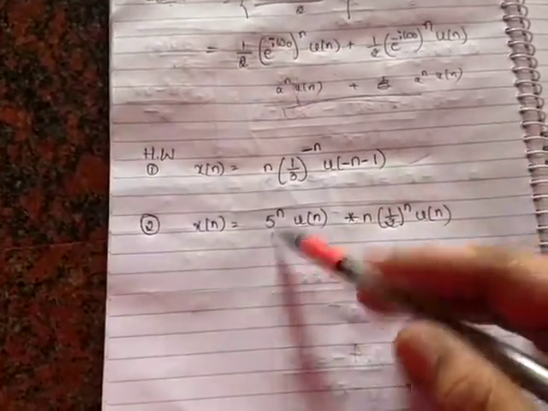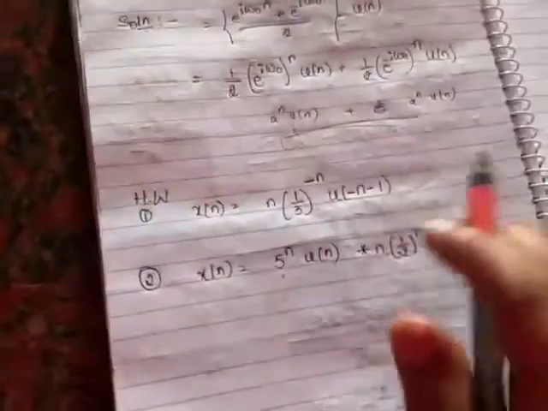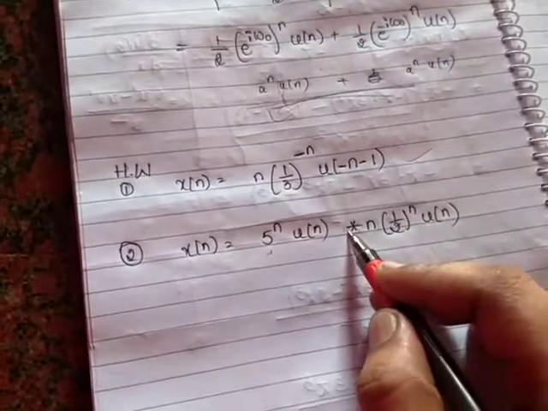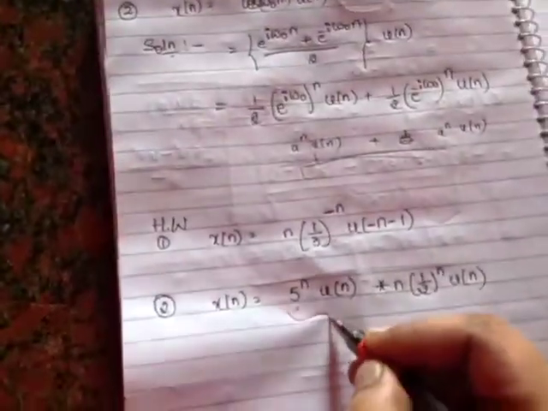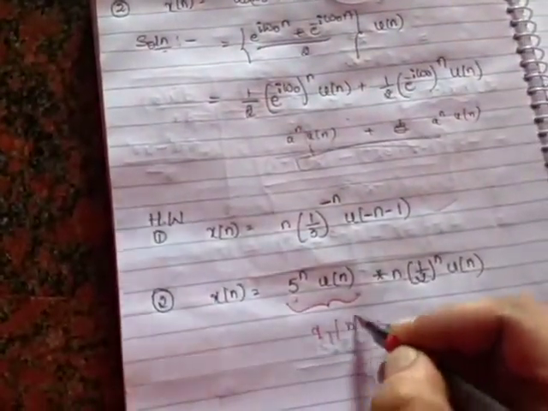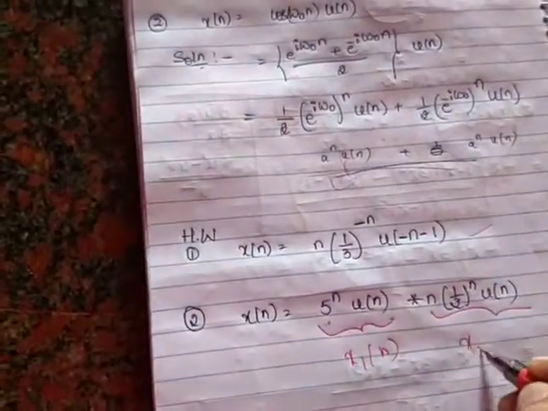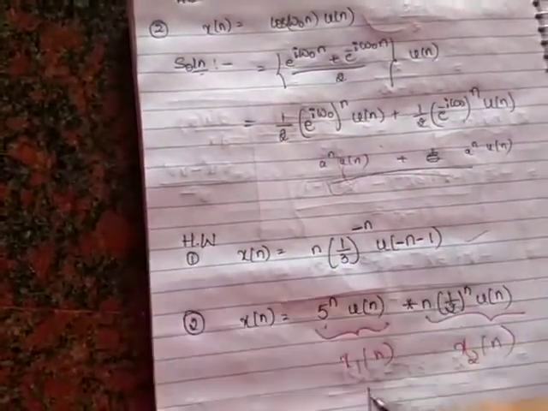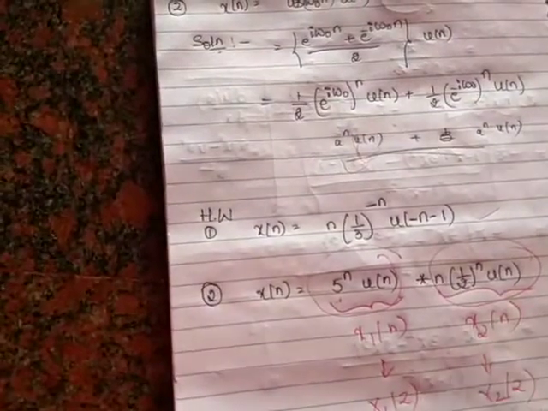Then here two sequences are there. As I told you, this star operation is convolution. This part you consider as x1 of n, and this part you consider as x2 of n. First determine x1 of z, means compute the Z transform of this individually, compute the Z transform of this individually, then multiply these two. Try to do this. If it is wrong, we will see later. First try to do this.